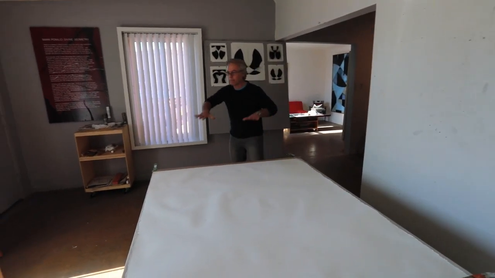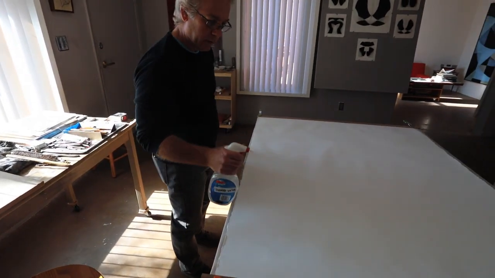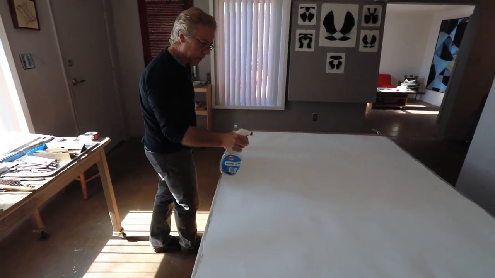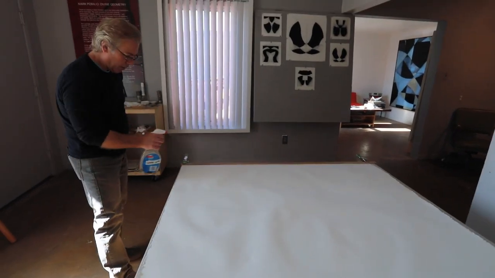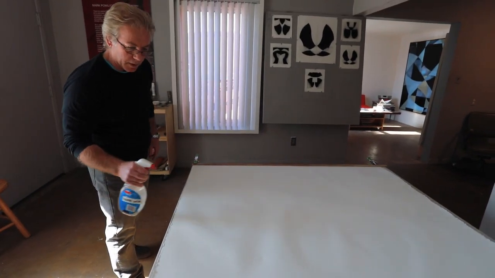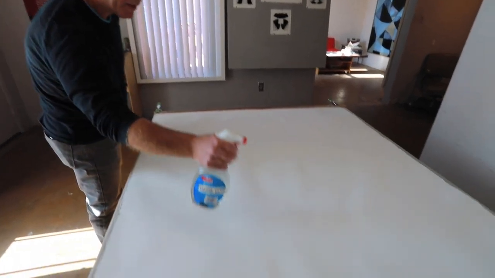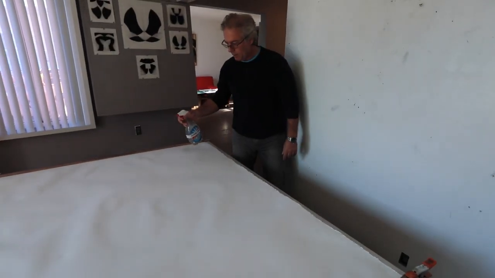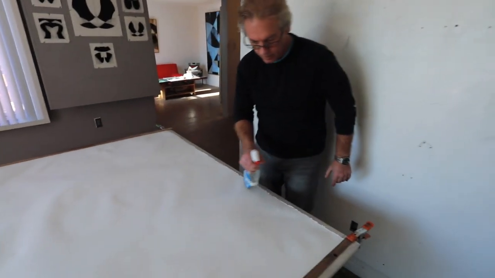This will help. This is distilled water, so it's just purified water that's going to get misted onto the back side of the paper, and it'll help it. It's already calmed down quite a bit. It was really, really buckling. So this will take a couple days to settle down. It's going to have some ripple in it, but at least it's going to lay flat.